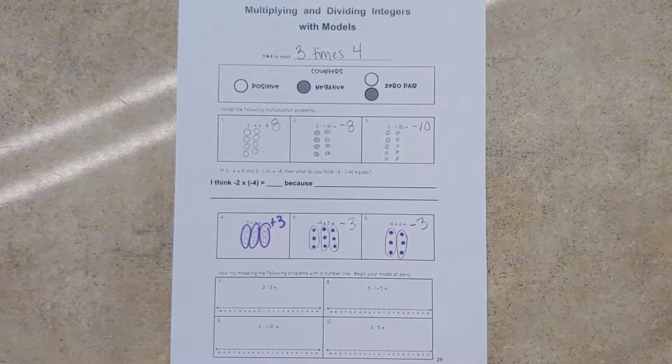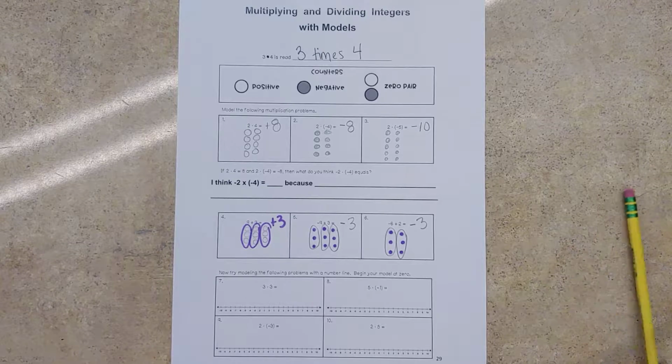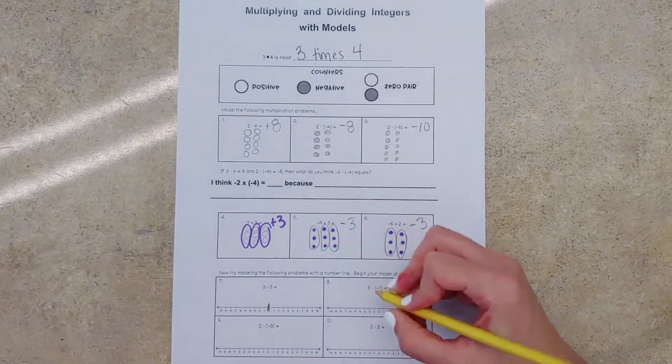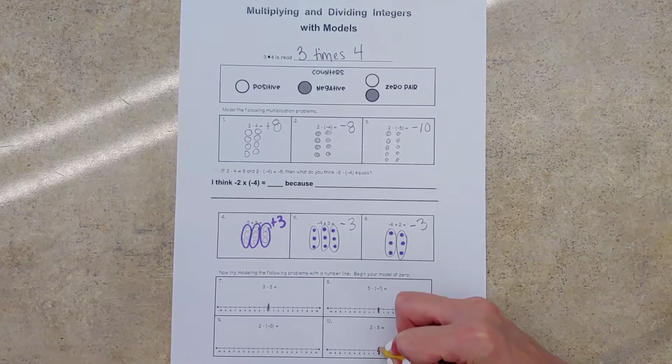All right, so there we are with models. We also might sometimes see this done on a number line. So let's see, my number line is kind of blurry. I've got 0 marked right here in the middle, so I'm gonna kind of just put a line so I can see that a little better.